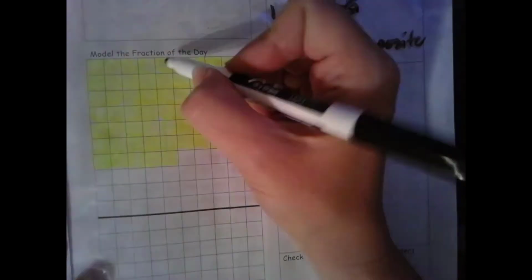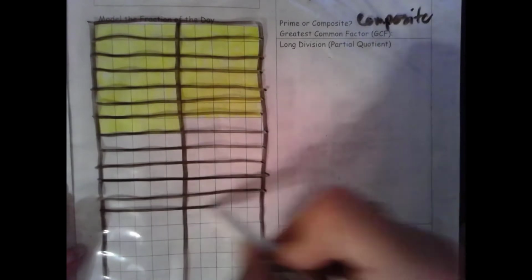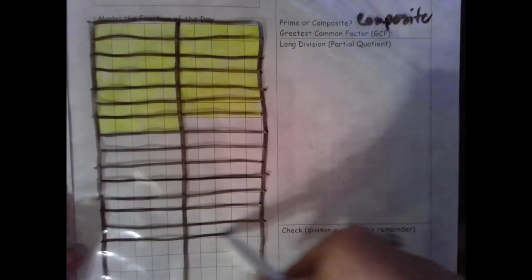Okay, let's try groups of 5. 5 is nice because if I cut 10 into 2 equal pieces, I get 2 groups of 5. Five worked.